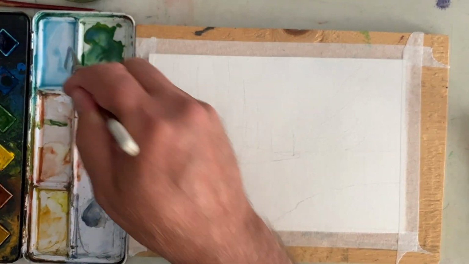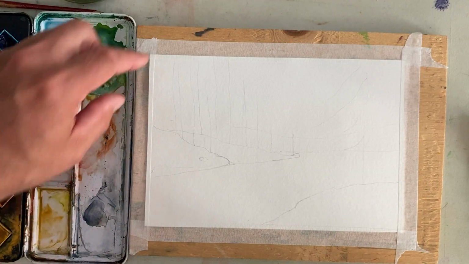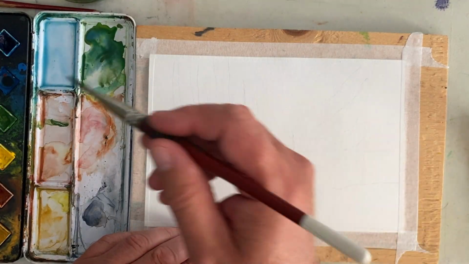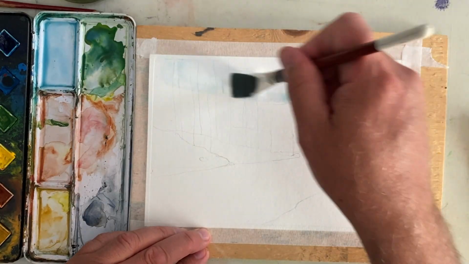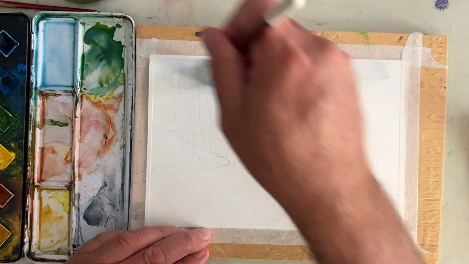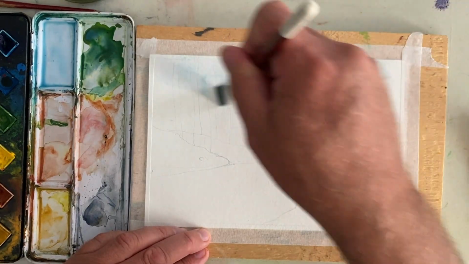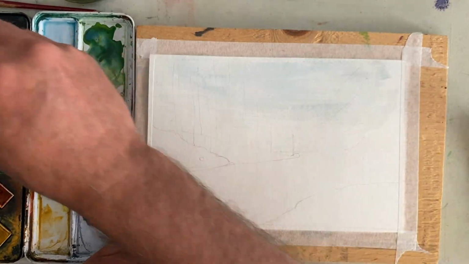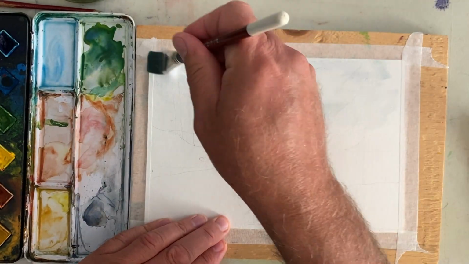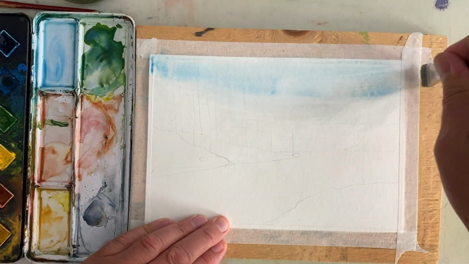This is some cerulean blue. I really like cerulean blue, and I'm gonna paint the majority of this with it, and I'm gonna do it wet on dry, okay? We're gonna make it so it comes all the way down to this tree line. Make it a little bit more intense, maybe. That's not quite as intense as I want it to be.